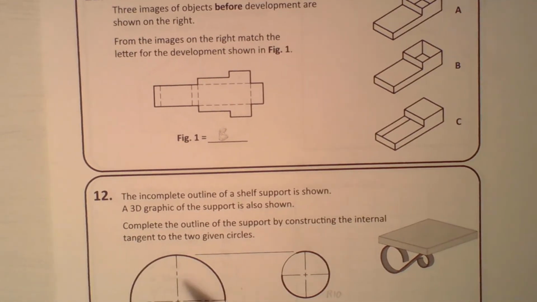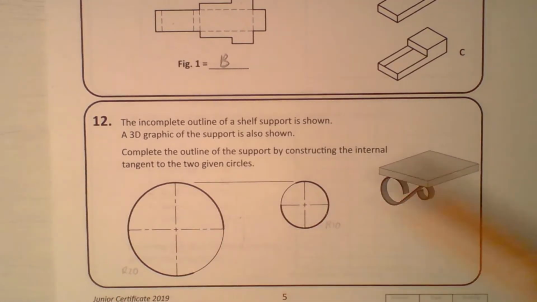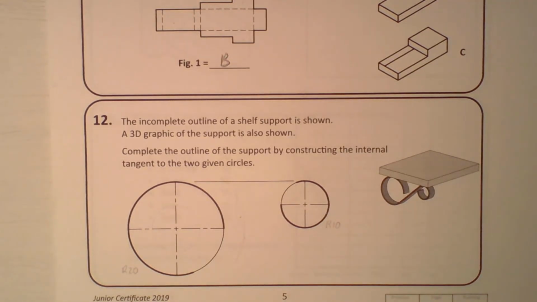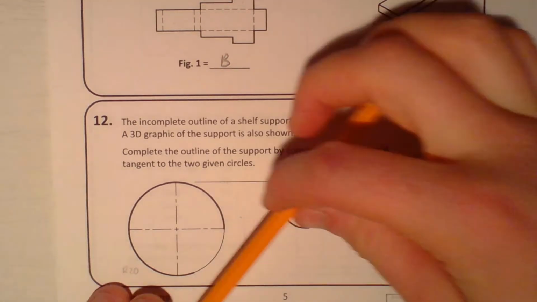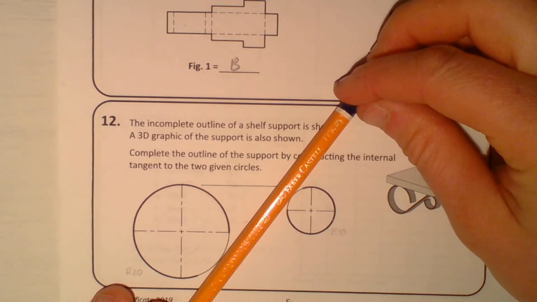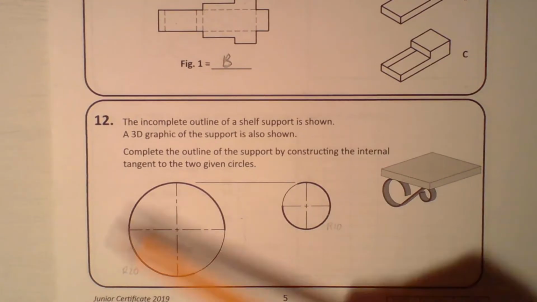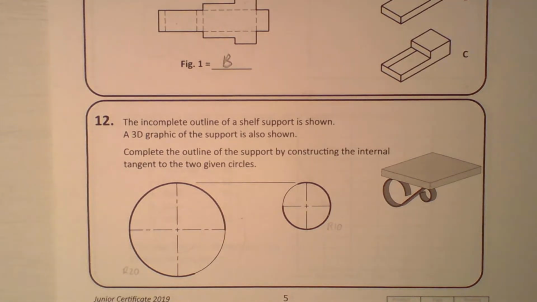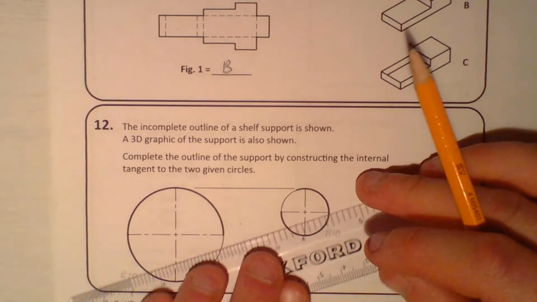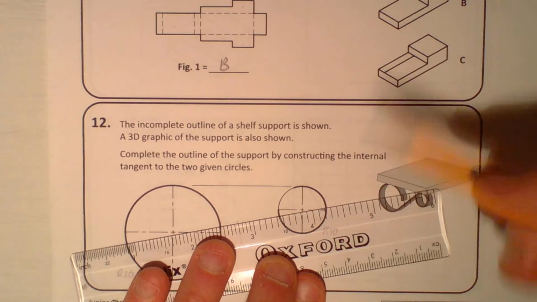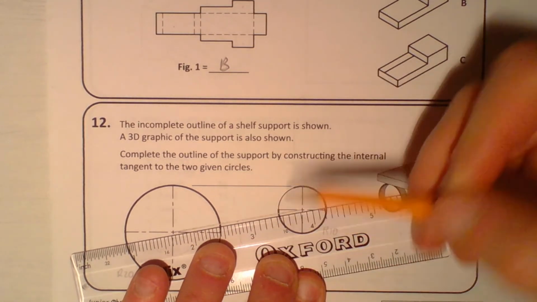Okay, question 12. Question 12 is circles theory. We want to create an internal tangent between those two circles. A tangent is a line that touches a circle at one point only. It doesn't cut through it. We need to remember what our theory is. The first thing we always do with circles is join the center points.